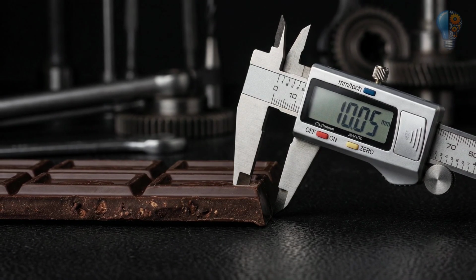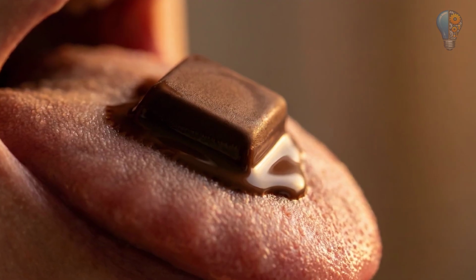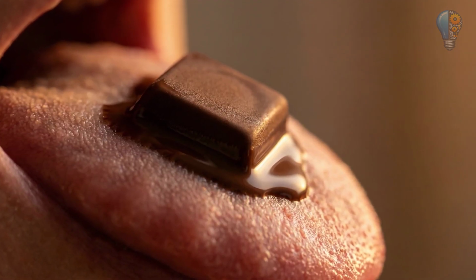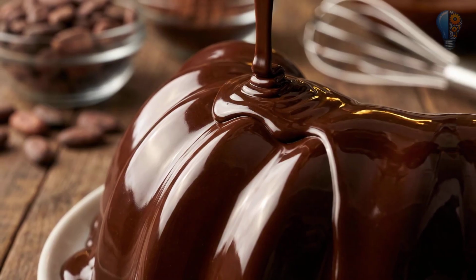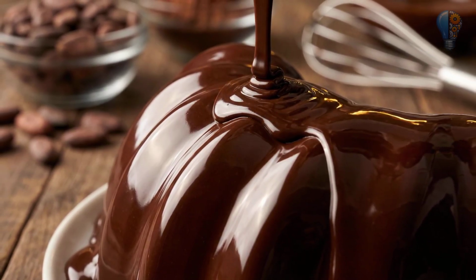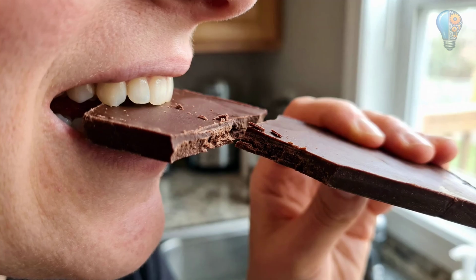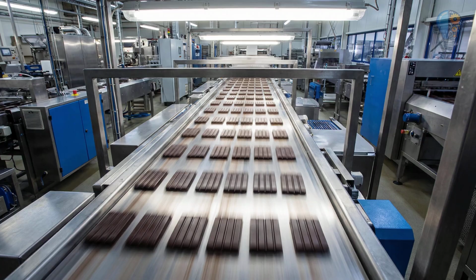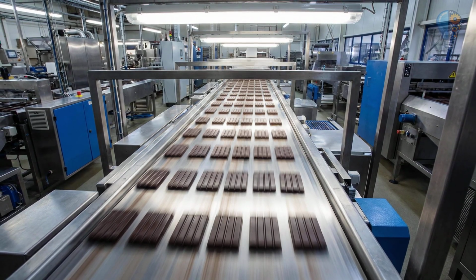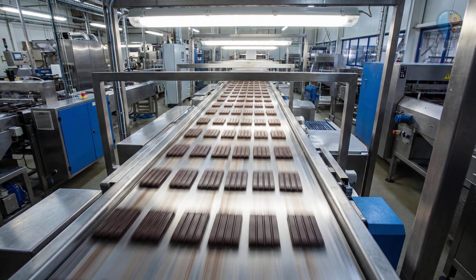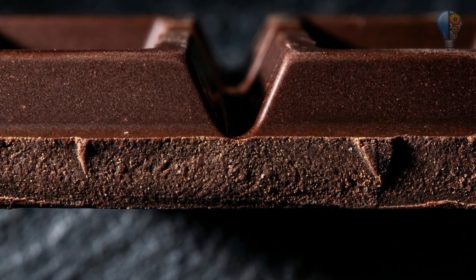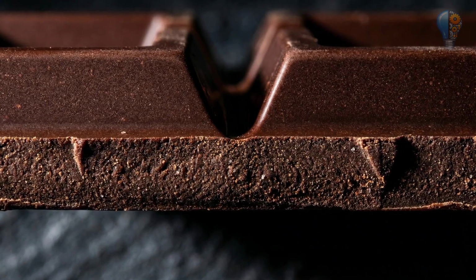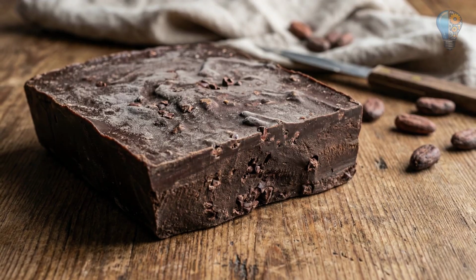The thickness of the chocolate bar also plays into the mathematics of breaking. Most standard chocolate bars are between 4 and 8 millimeters thick. This thickness is chosen for several reasons. It's thick enough to provide a substantial mouthfeel and allow proper melting characteristics, but thin enough that you can easily bite through it without jaw strain. It's also thick enough to be structurally stable during manufacturing and shipping, but thin enough that the grooves can be effective at concentrating stress for clean breaks.